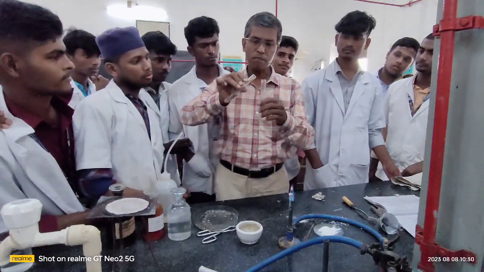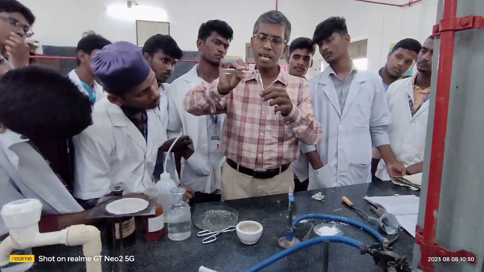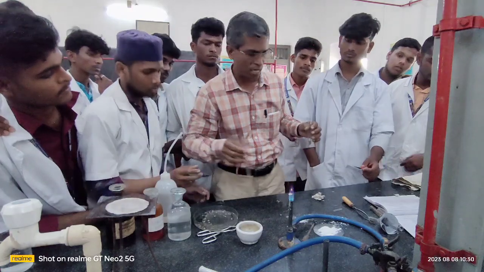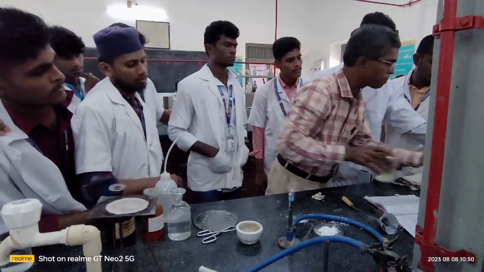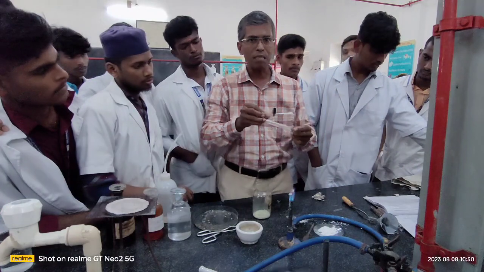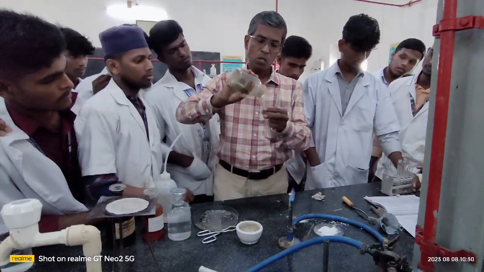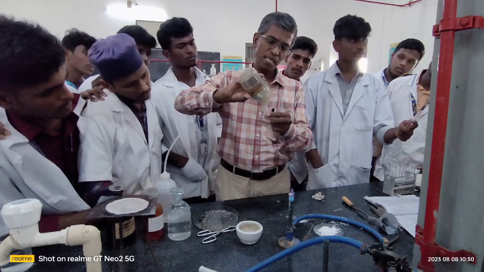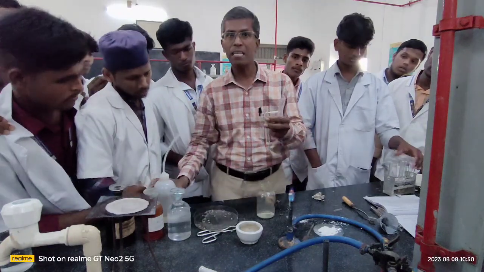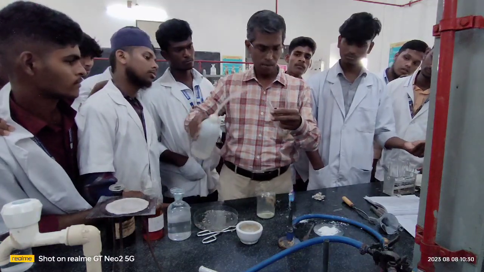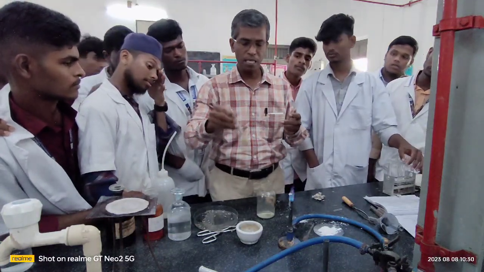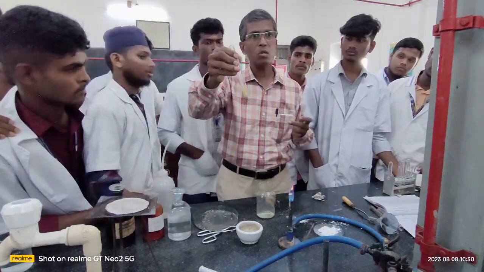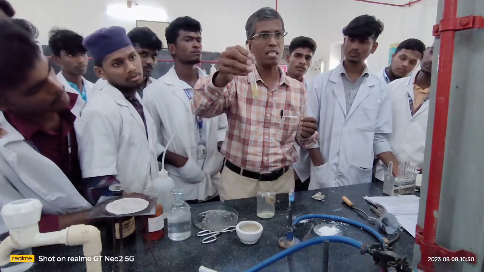Take a little amount of the sodium fusion extract in another fresh test tube. To this add freshly prepared ferrous sulfate. How to prepare the freshly prepared ferrous sulfate? Take an extra amount of your ferrous sulfate, a new ferrous sulfate. To this add the water and shake it well. Now the solution is ready. This solution is called freshly prepared ferrous sulfate.